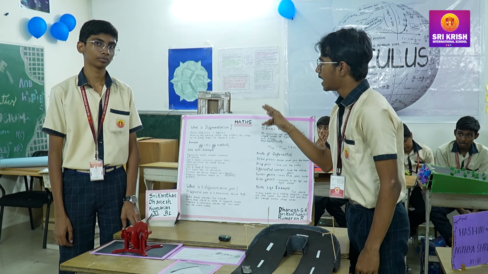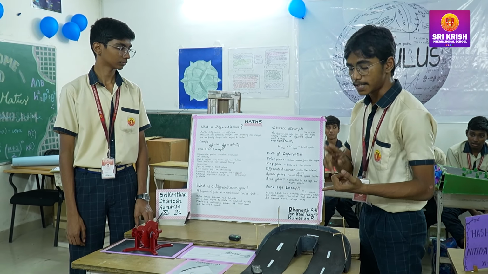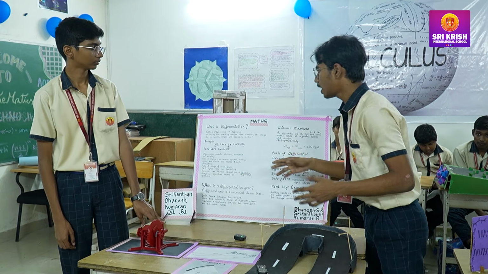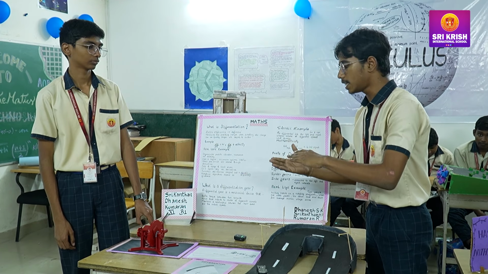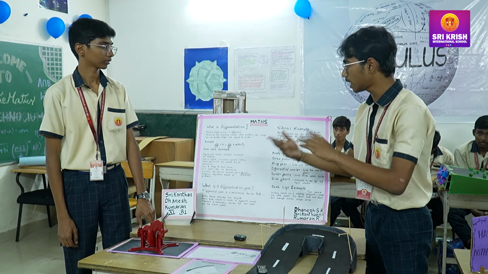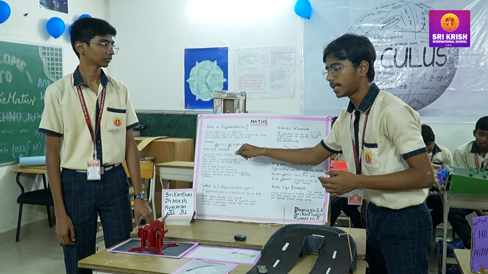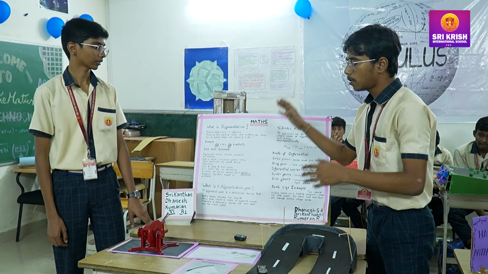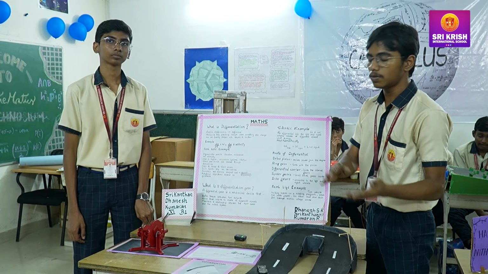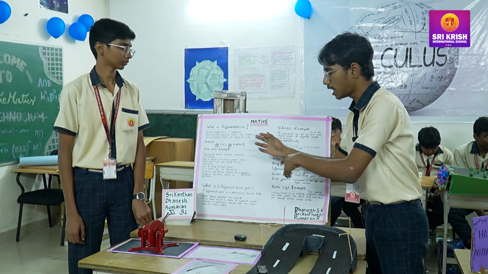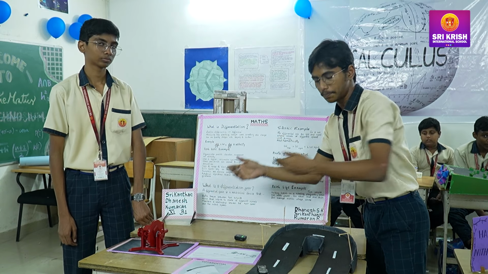What is differentiation? It was discovered by Sir Isaac Newton. It tells about how a quantity is changing depending upon the change of another quantity. Example, change in displacement by change in time. That is nothing but velocity. So we are indirectly using the applications of differentiation in the differential.